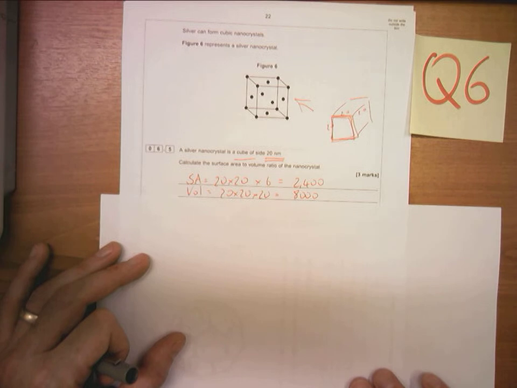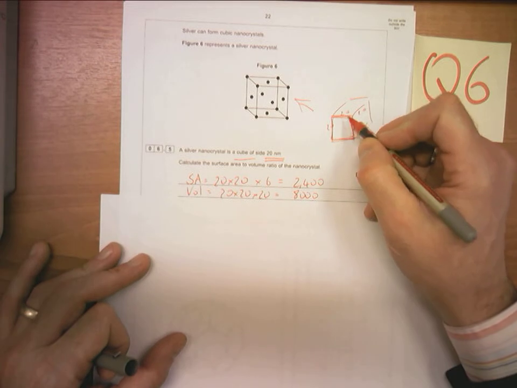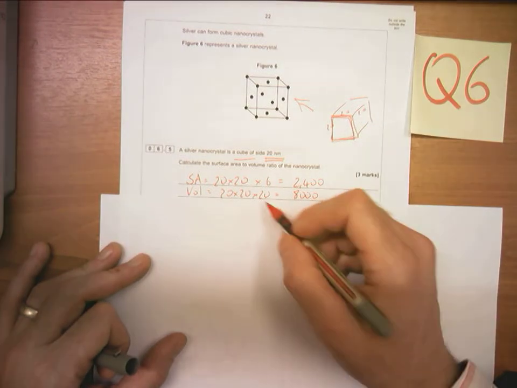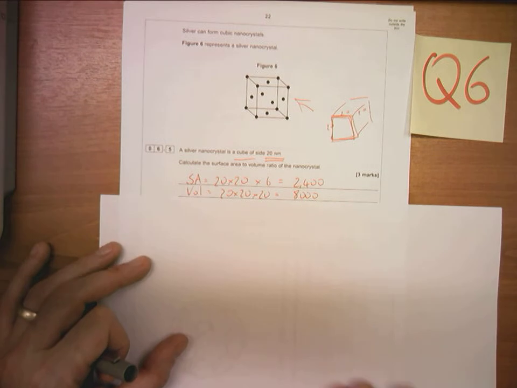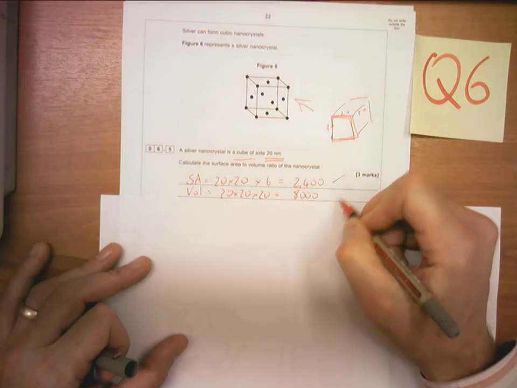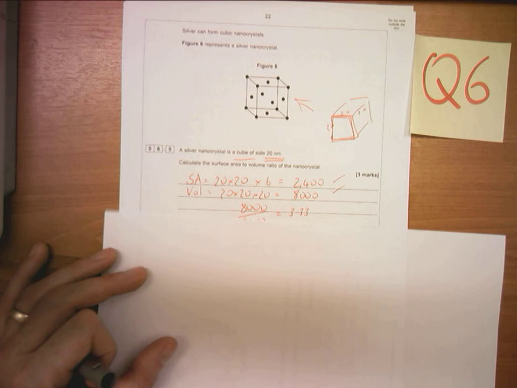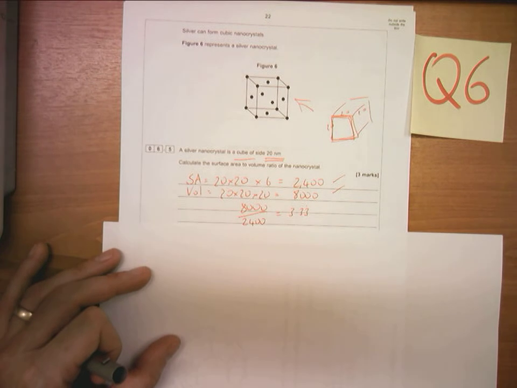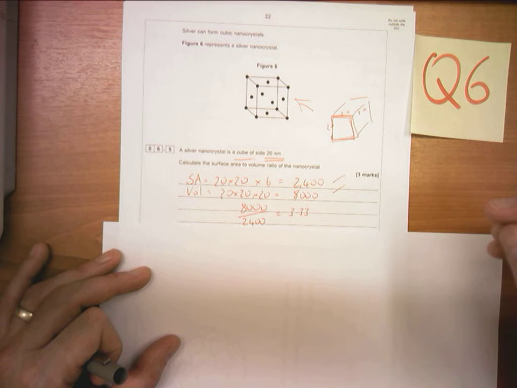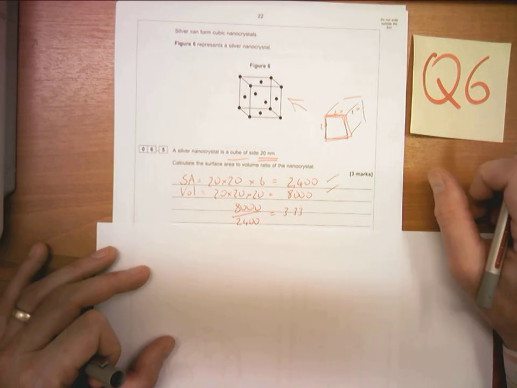The volume, on the other hand, is easier. It's just 20 by 20 by 20. 20 by 20 by 20 is 8,000. That's 1 mark. That's the second mark. The third mark is for making the ratio, and it has to be done in the exact way for the examiner.